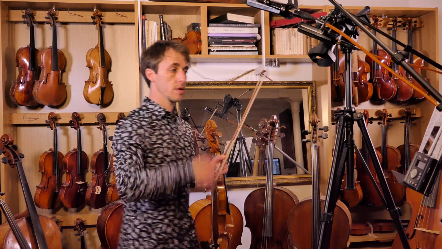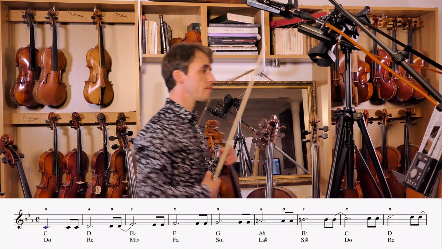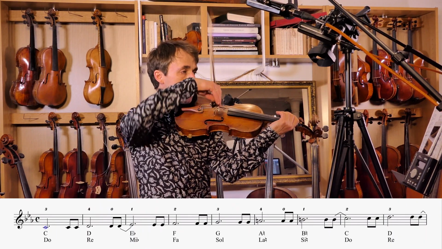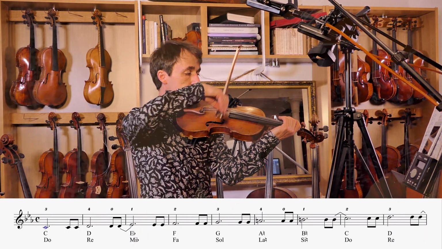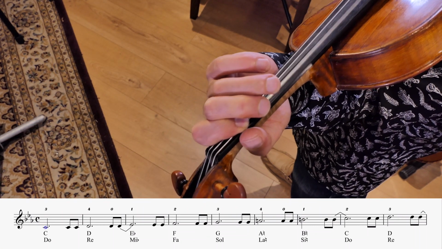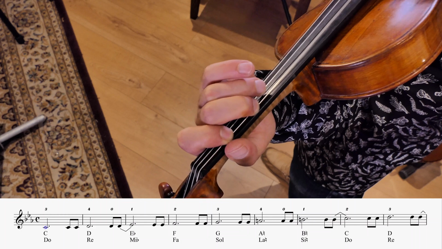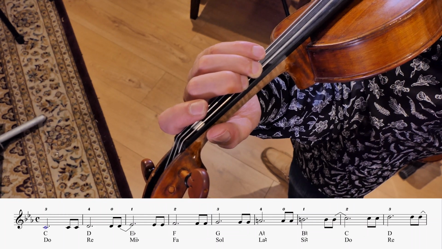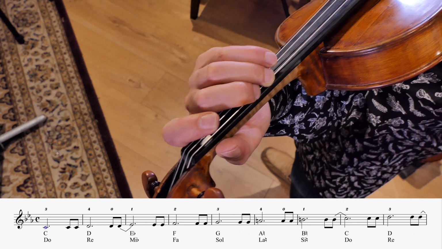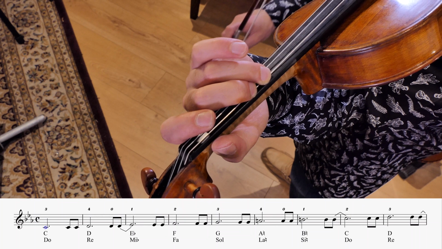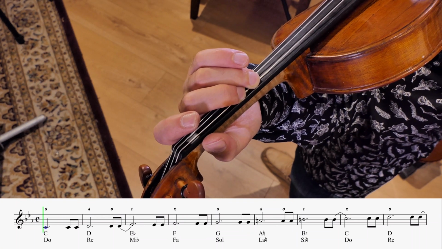Anyway, we're at 40, very slowly. Let's run through this entire scale. Okay, let's find the first note, and we use A and B natural on the way up. So G, first finger is A, B natural, and natural semitone to C. Ready? Here we go. 1, 2, 3, 4.